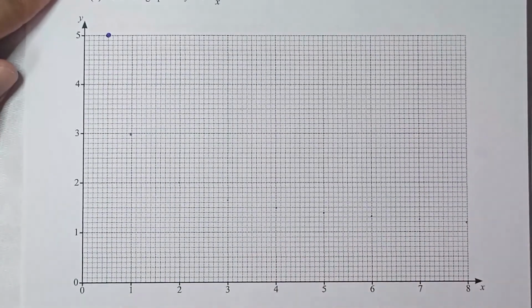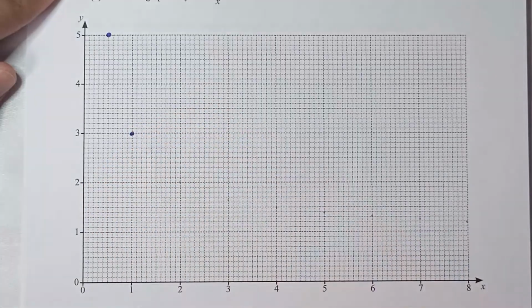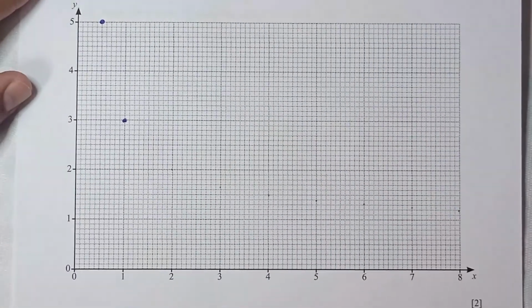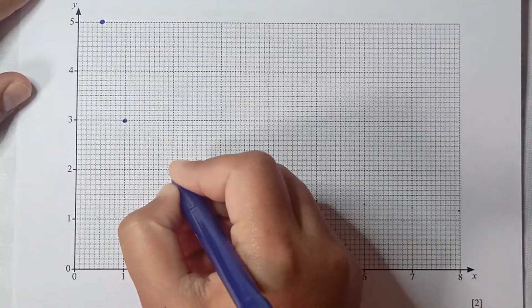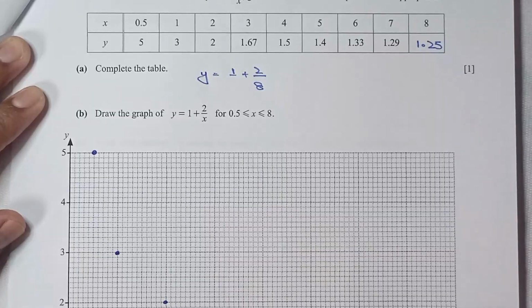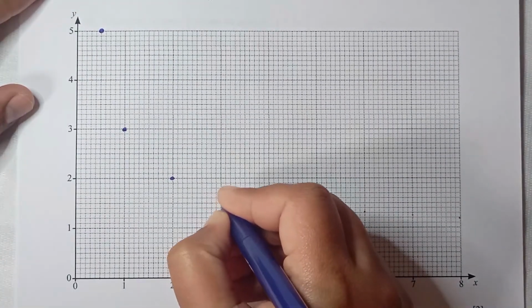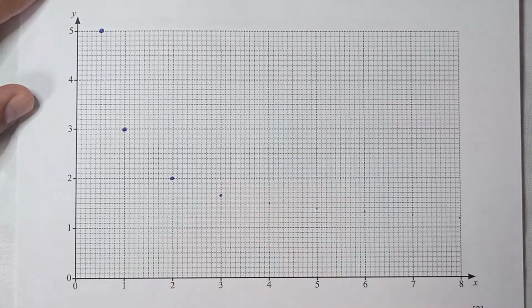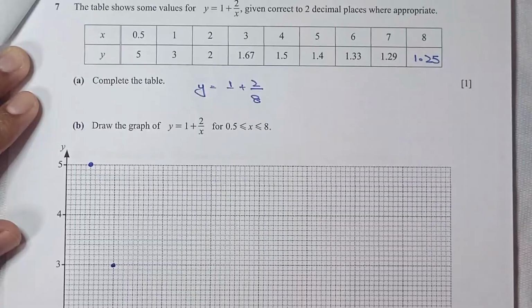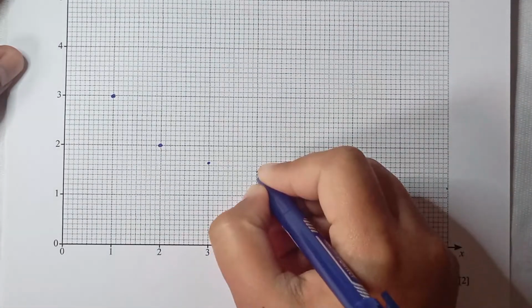For 2, it is 2. For 3, it is 1.67, in the middle of 1.6 and 1.7. And for 4, it is 1.5.